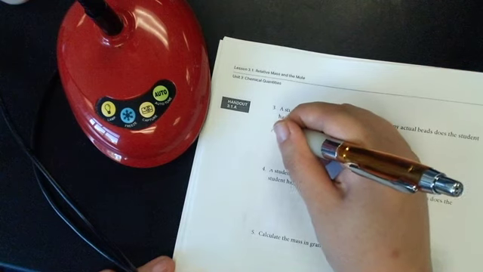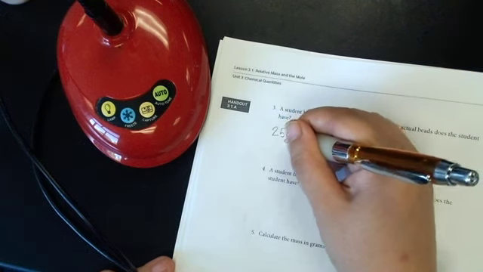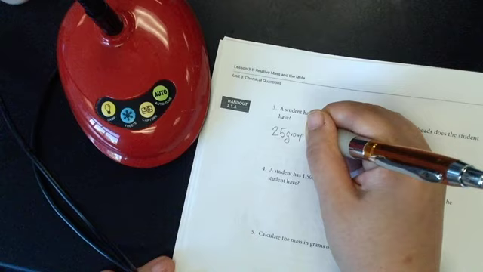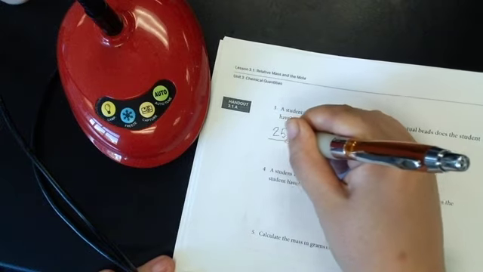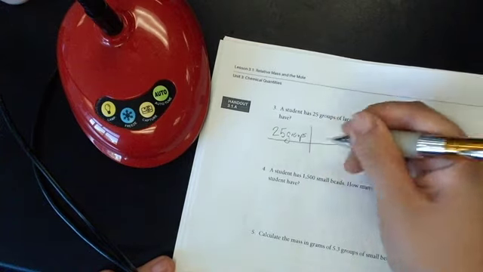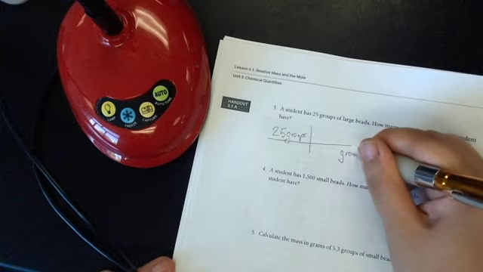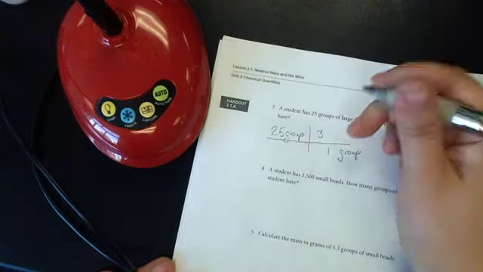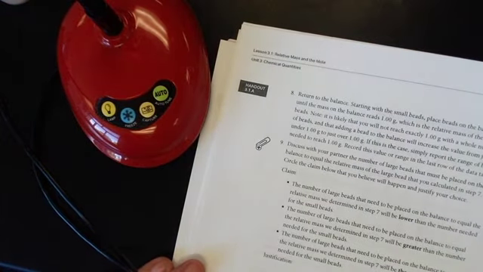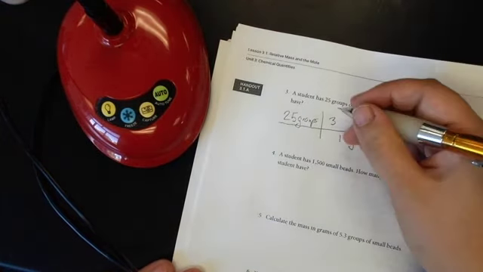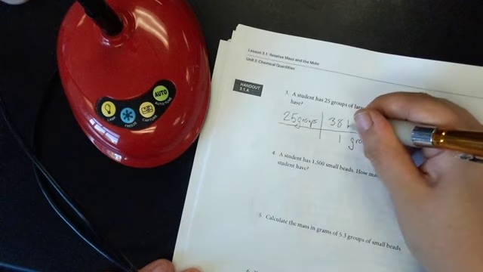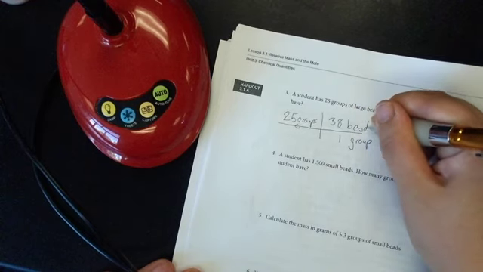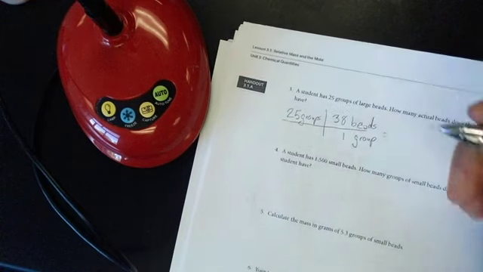If I say 25 groups, dimensional analysis says groups goes on the bottom. One group has 38 beads. This is like saying there are 12 eggs in a dozen. And then you multiply that out.